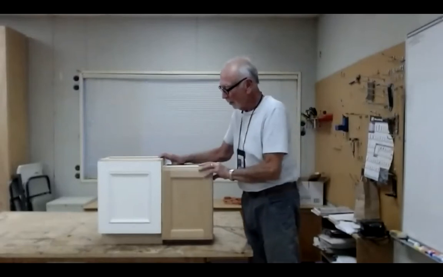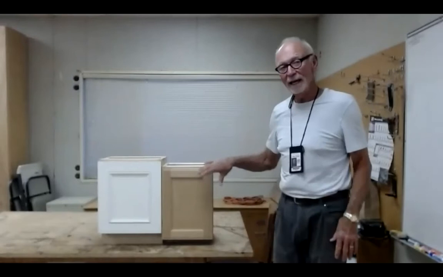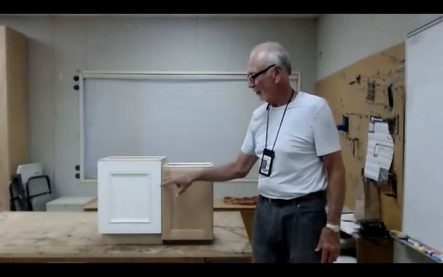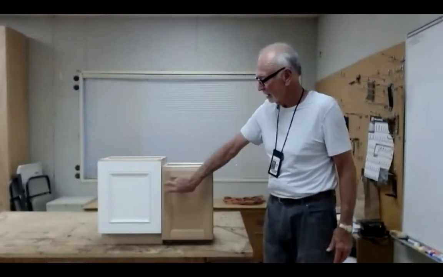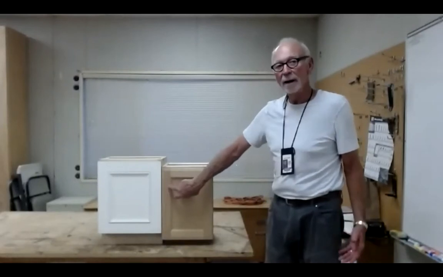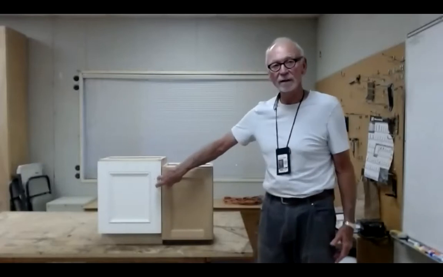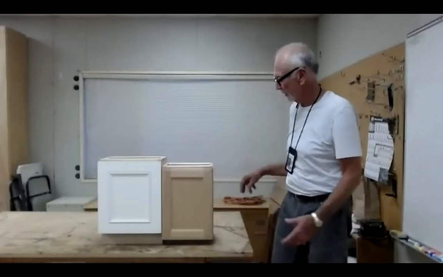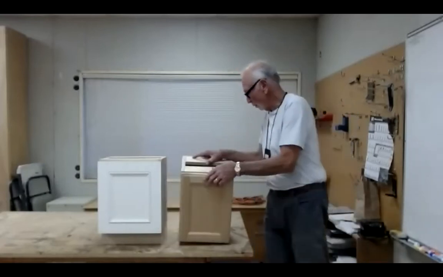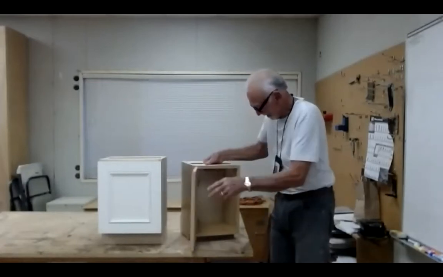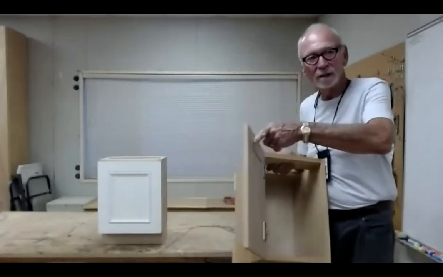And of course, the one thing you do when you laid this out, knowing that these were going to be unfinished ends, is this would be about 2mm under the side of the cabinet, same as here. So you'd create the reveal right there. But this has got the same set of holes.